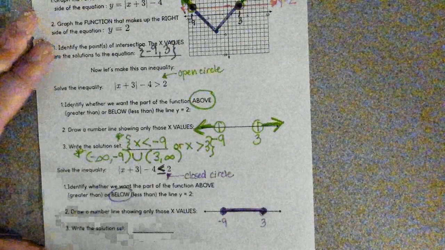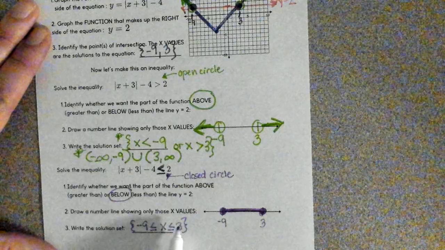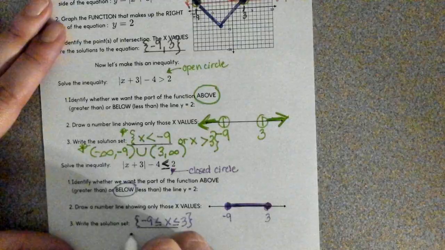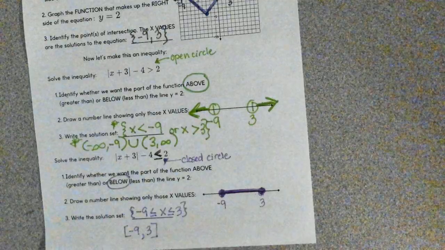Okay, so if we write the solution set in set notation, it would look like negative 9 is less than or equal to x is less than or equal to 3. Okay, this literally means x is in between negative 9 and 3. And then in interval notation, it would look like bracket, negative 9, comma, 3, bracket. Brackets because they are both closed circles. Okay?